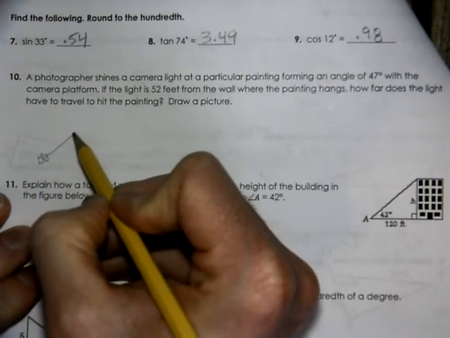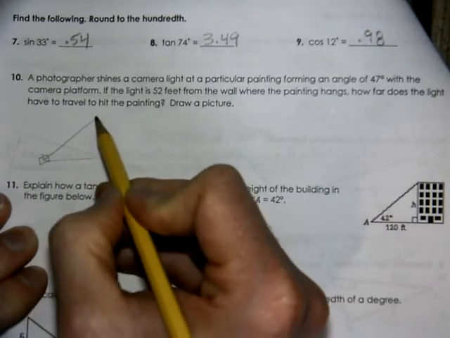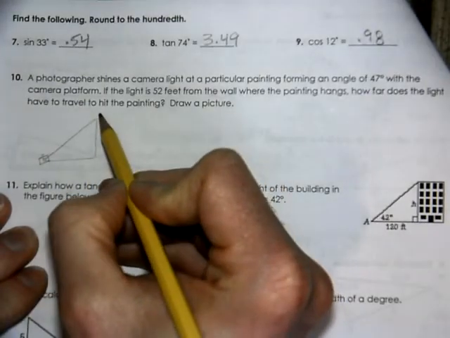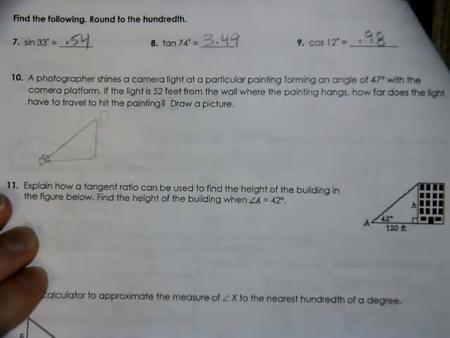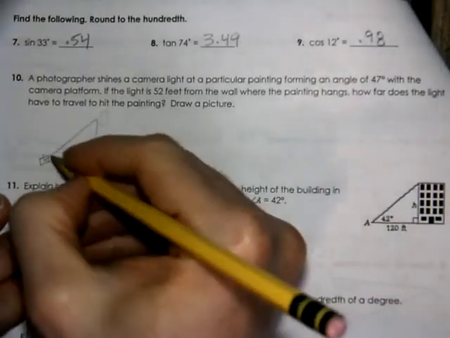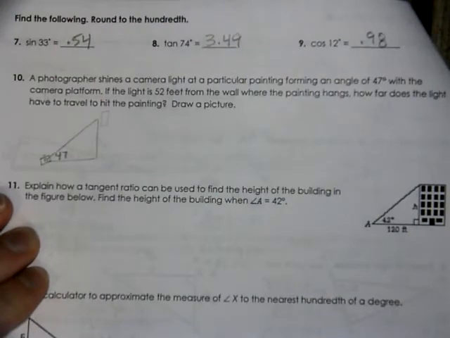It's going to shine up there. This is where your painting is at. So it's forming a 47 degree angle with the camera platform.